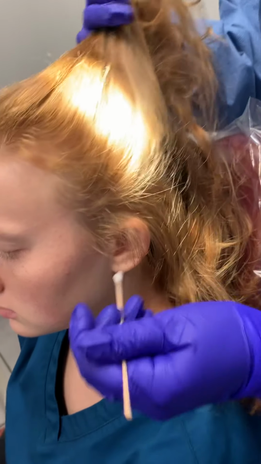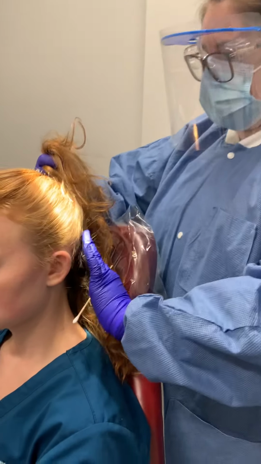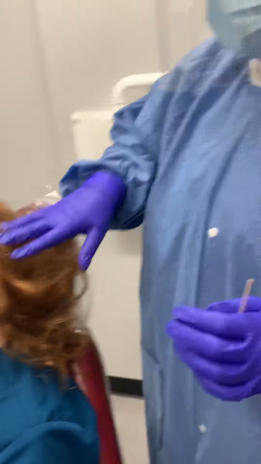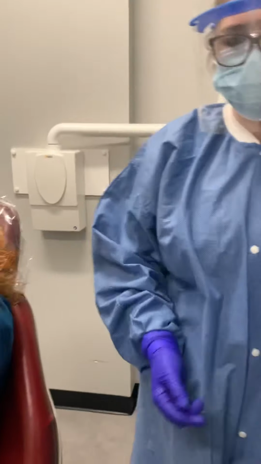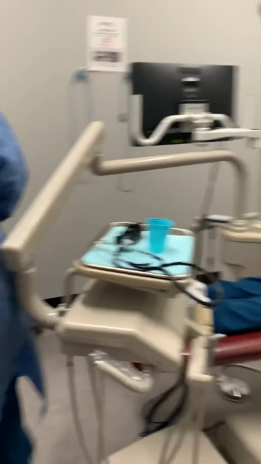For the sake of time, I would be doing the entire head, but I'm going to just stop here and move on. So if you could please put your hair up for me, and I'm going to throw my applicator away so I do not cross-contaminate.